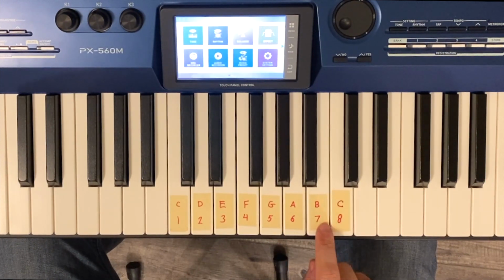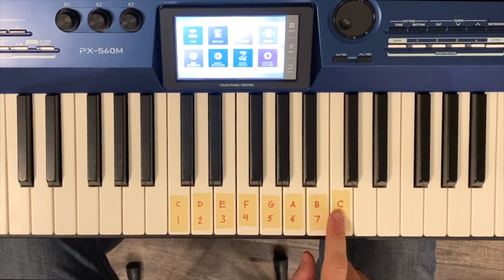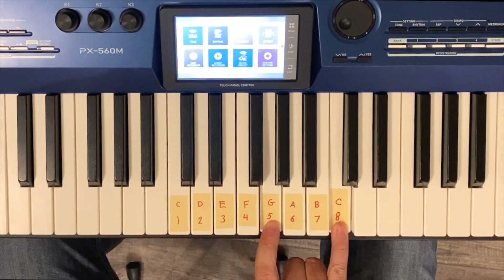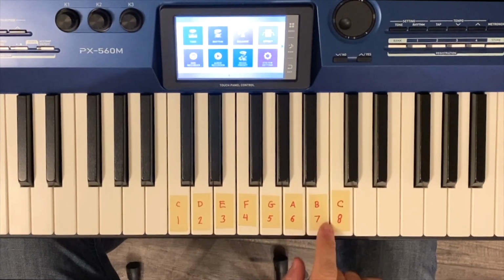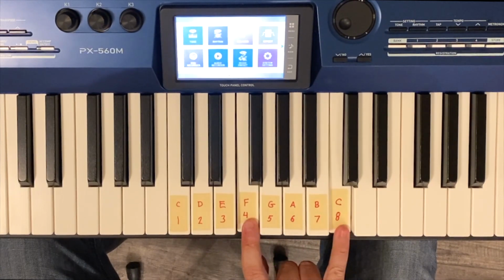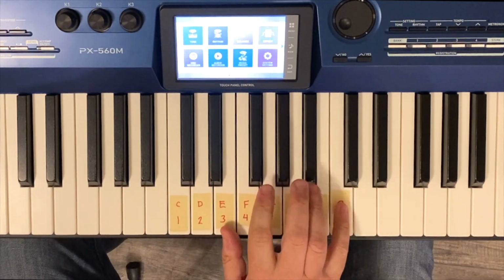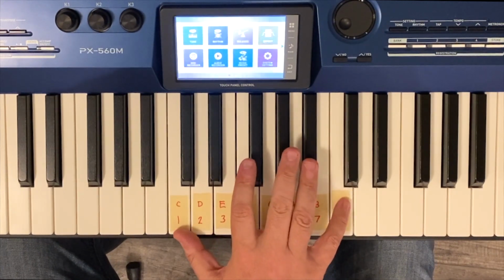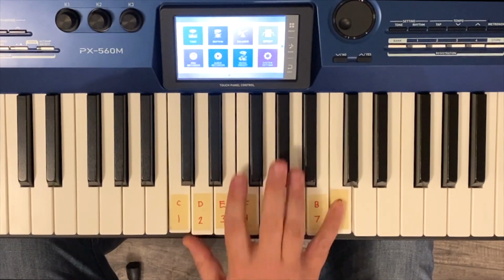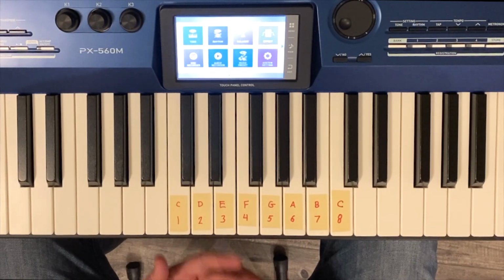If you went 1, 2, 3, 4, there are 4 scale degrees between the notes that make up the interval. That is a fourth. 1, 2, 3, 4, 5. That is a fifth. That's a sixth. That's a seventh. And there's your octave. That is how you determine an interval. You can start on any note.